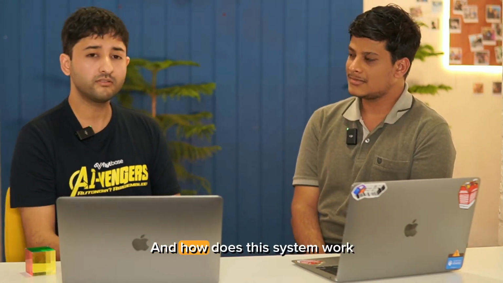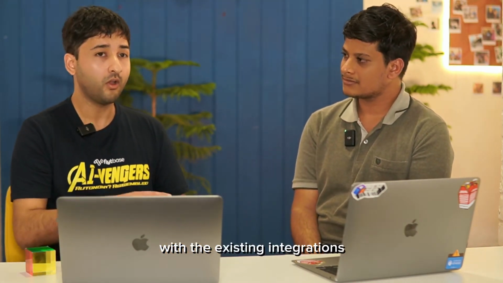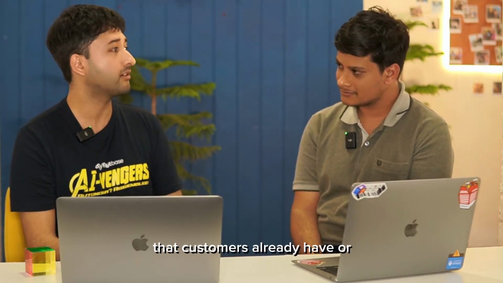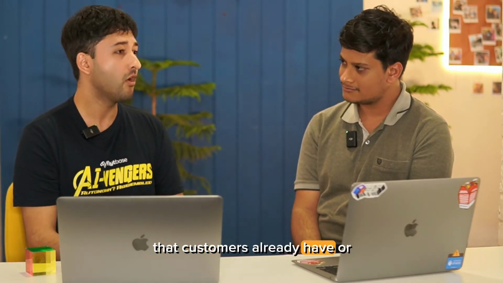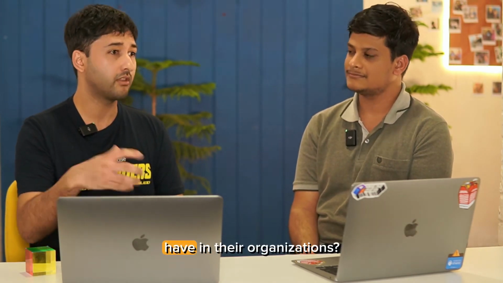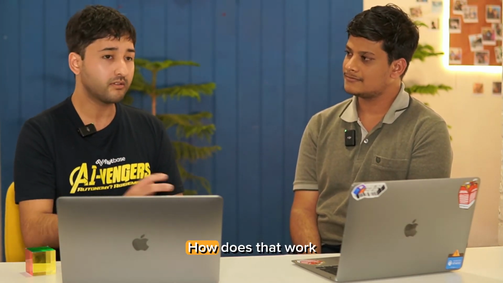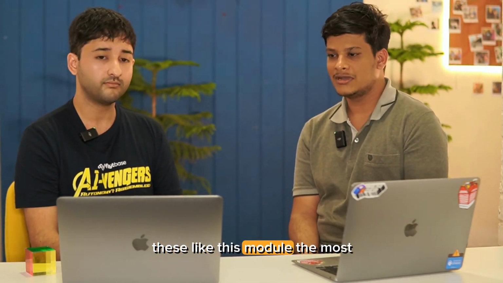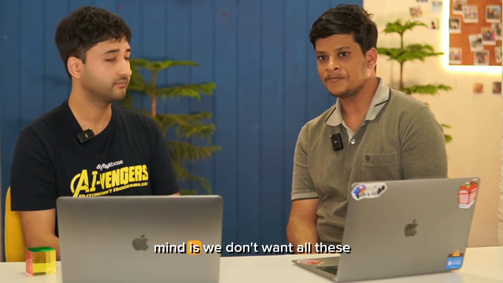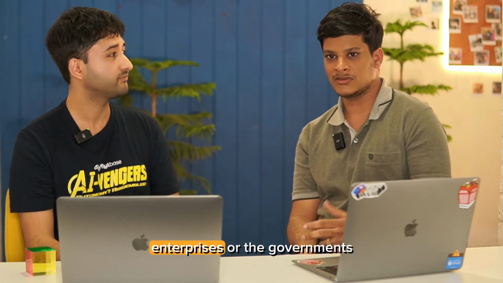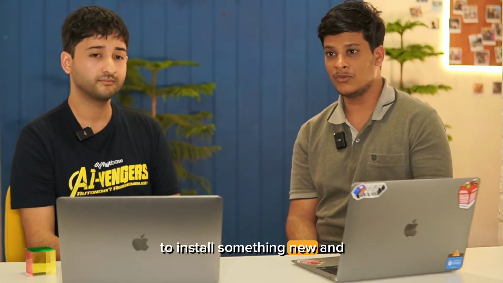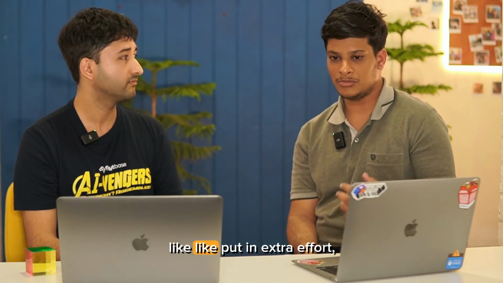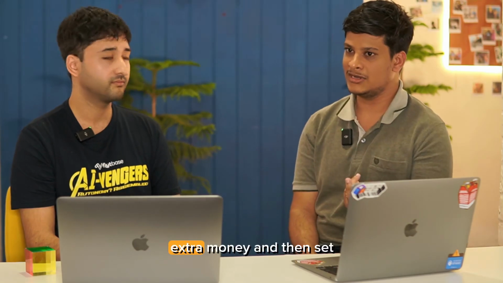And how does this system work with the existing integrations that customers already have, or the alarms that they already have in their organizations? Yeah. So again, while developing this module, the most important thing we kept in mind is that we don't want enterprises or governments to install something new and put in extra effort, extra manpower, extra money, and then set up FlytBase with it.